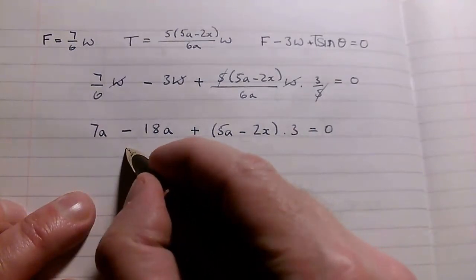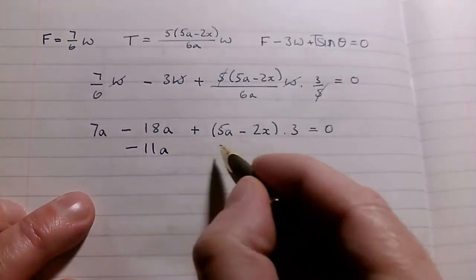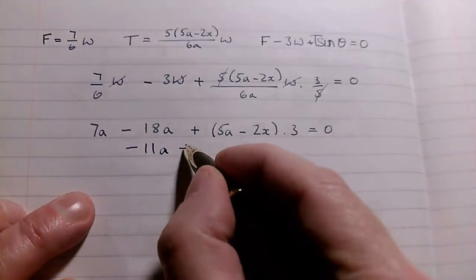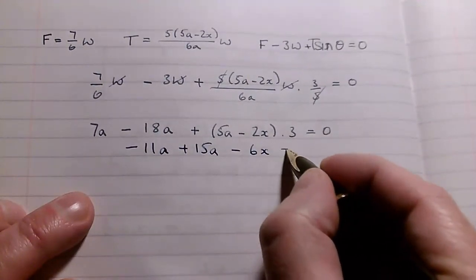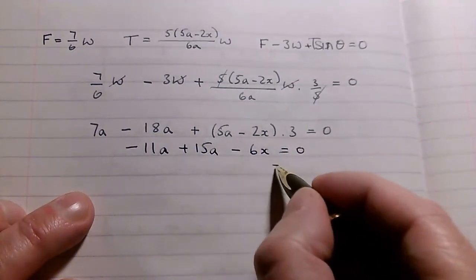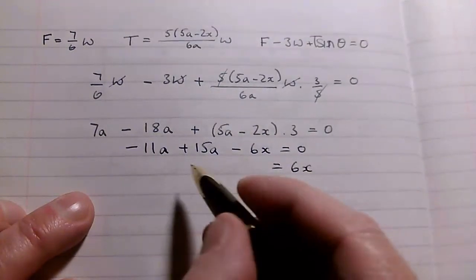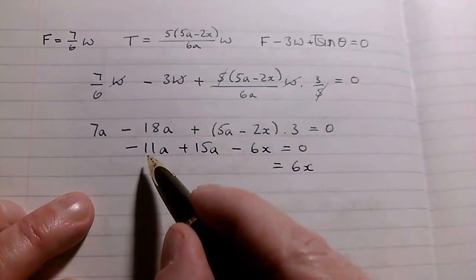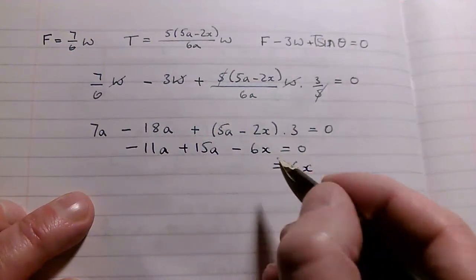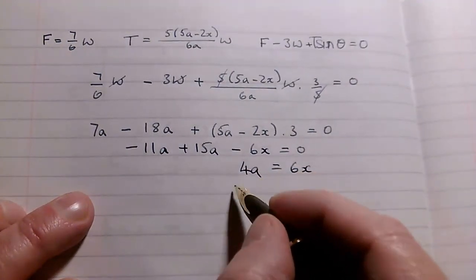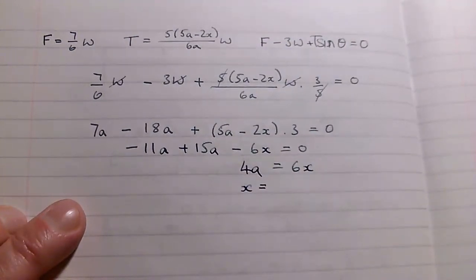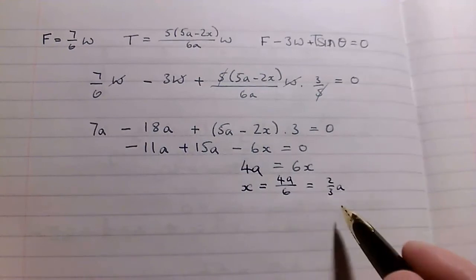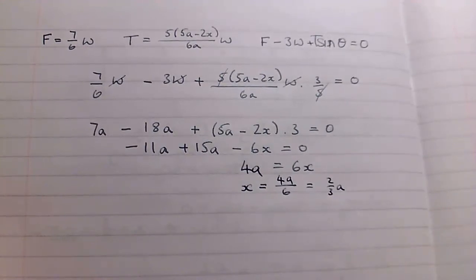I've already got minus 11a here. 5a times 3 is going to be plus 15a. Minus 6x equals 0. So 6x on this side, and I've got minus 11a plus 15a is plus 4a. So x is going to equal 4a over 6, which cancels down to 2/3 a.